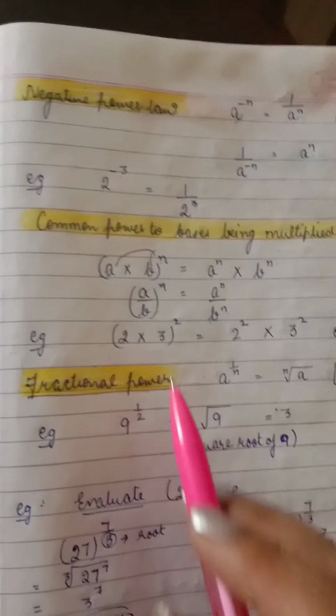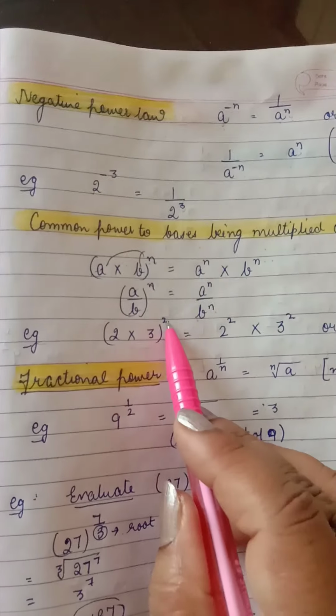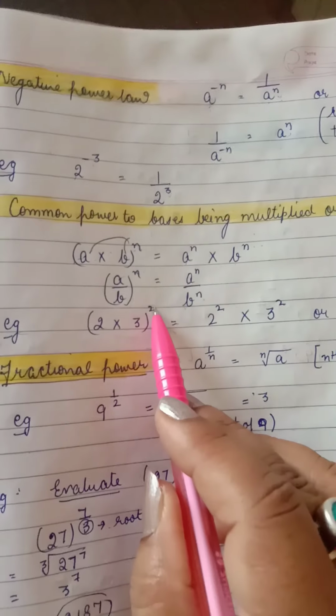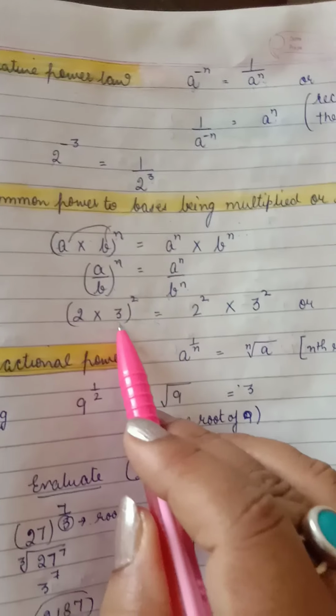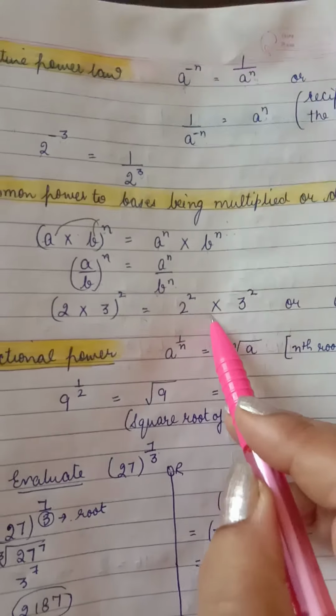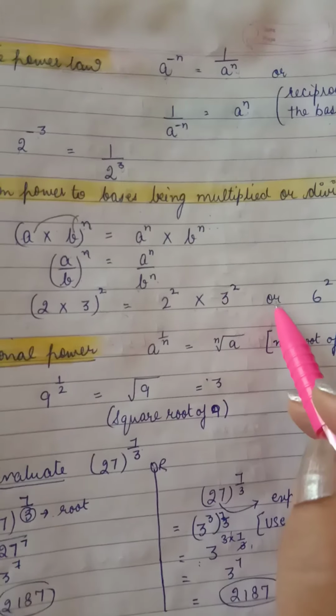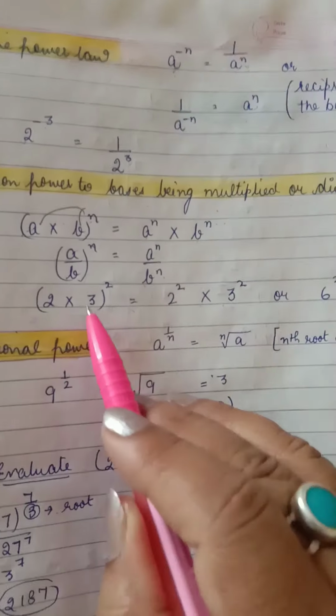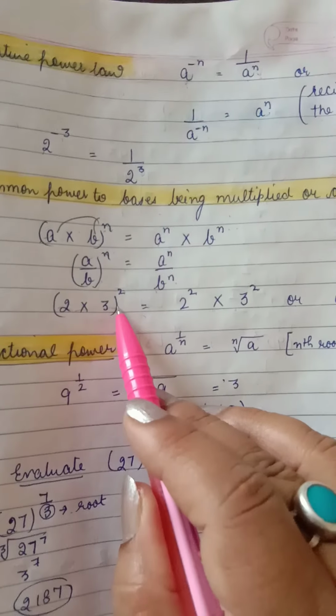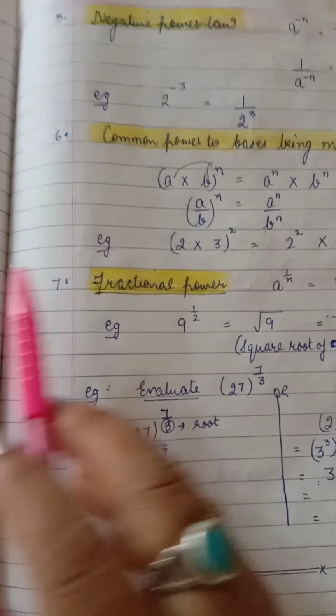Let's see one example. 2 multiplied by 3, whole to the power 2, which is equal to, now this 2 will be the power of 2 as well as 3. 2 power 2 multiplied by 3 power 2, or we can also write it as, first you multiply the two bases, that is 2 into 3, that is 6.